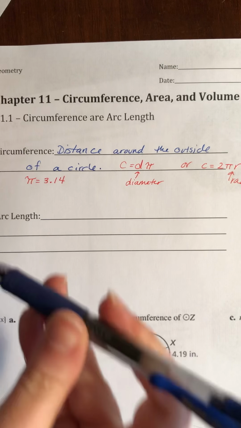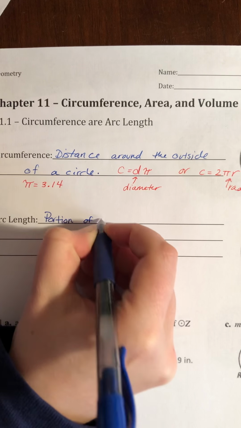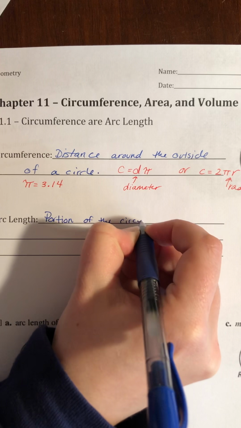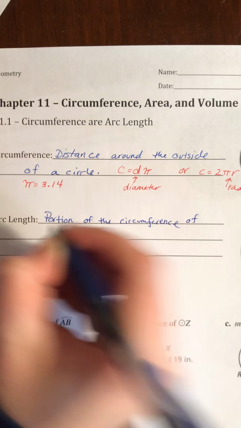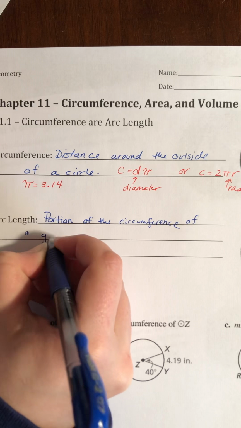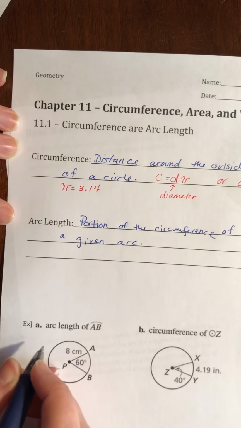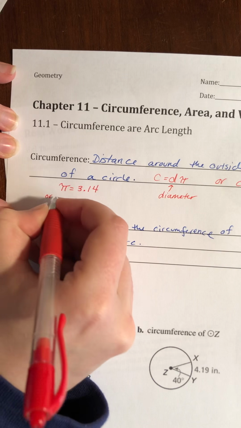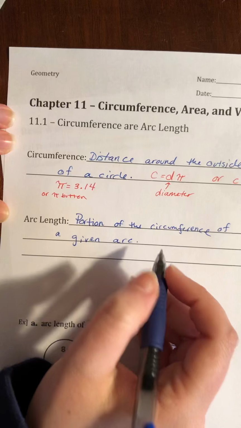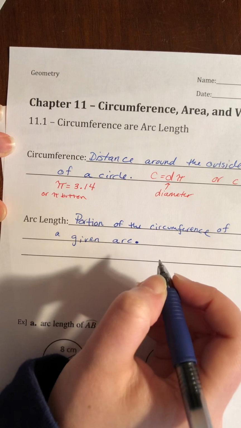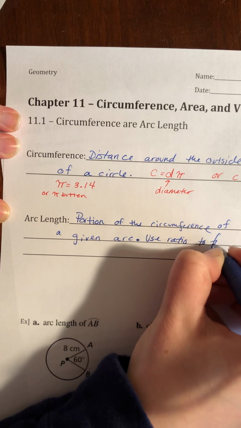So for arc length, it is a portion of the circumference of a given arc. And we use a ratio to find it.